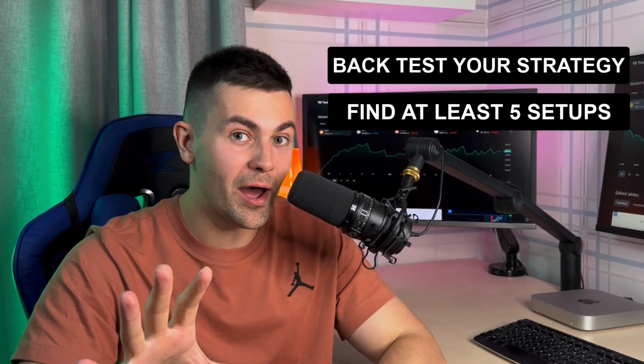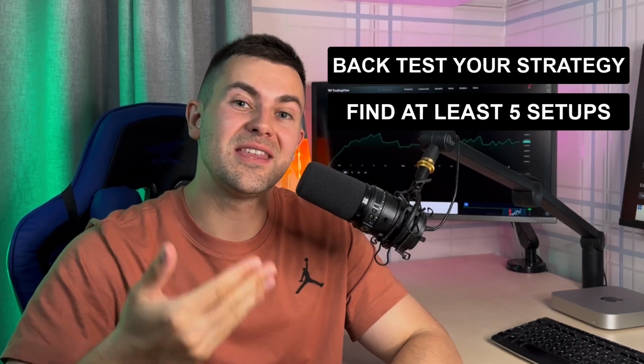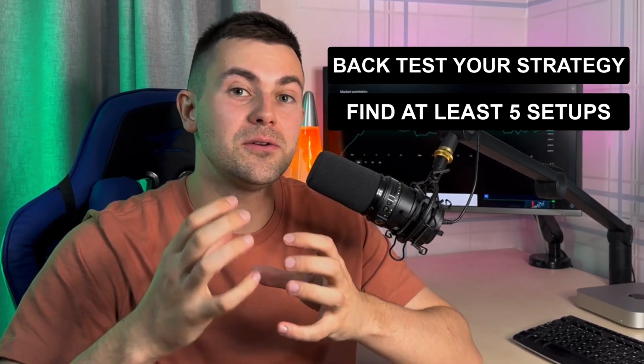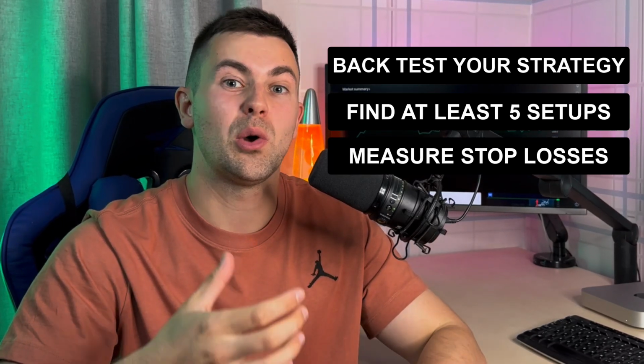And let's start with the best lot sizes for scalping. For scalping, traders commonly apply 5 minutes and 15 minutes time frames. In order to calculate the best lot size for scalping on 5 minutes time frame, you should backtest your trading strategy and you should find at least 5 trading setups that meet the conditions, the trading plan of your trading strategy, and you should measure the stop losses of every trade. You should know exactly the pip value of each stop loss.